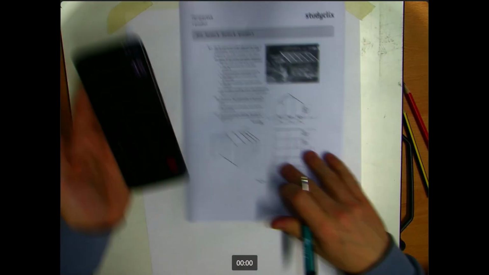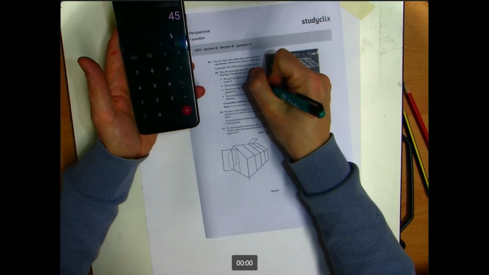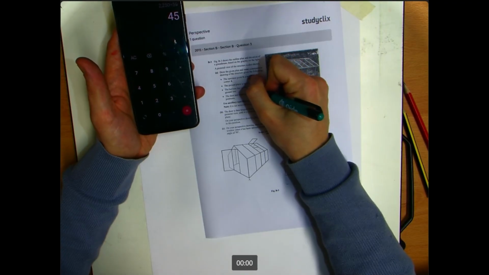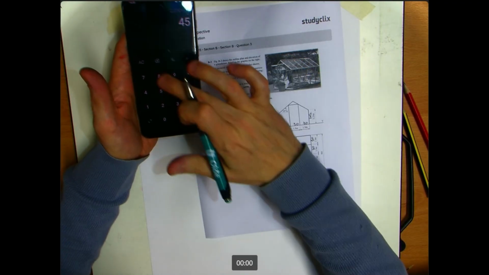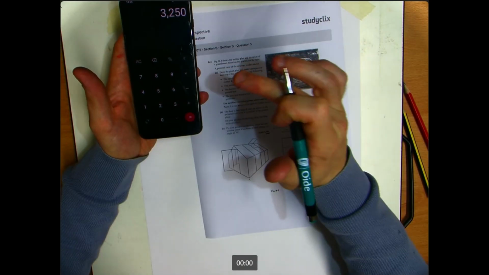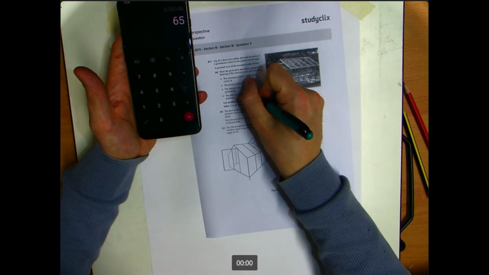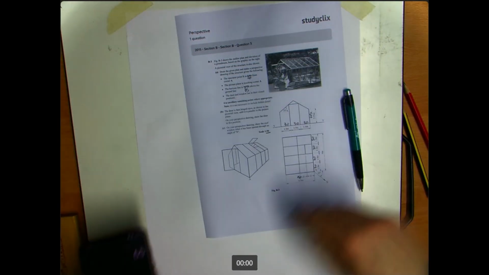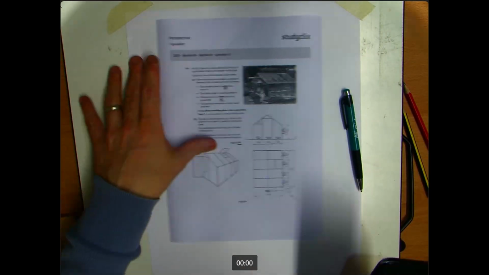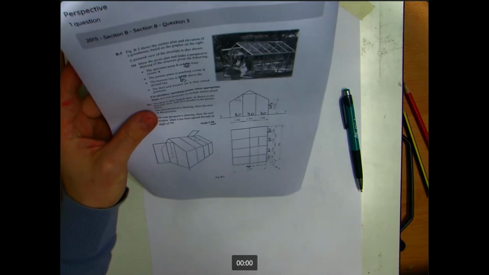Okay, so there's all of our measurements for that, and then we look up here, this is going to be 90, that's going to be 3250 divided by 50 equals 65. So all my measurements are now converted on the sheet, and I'll put them to play.